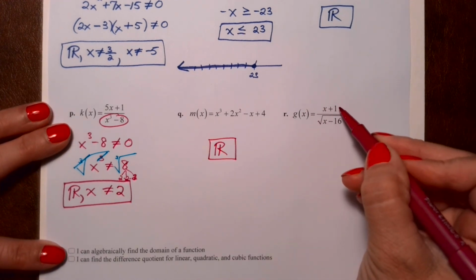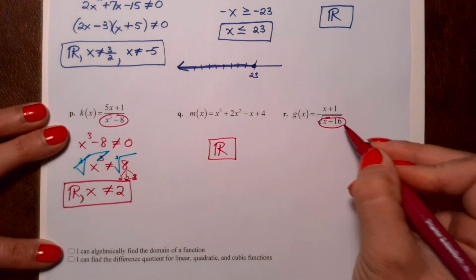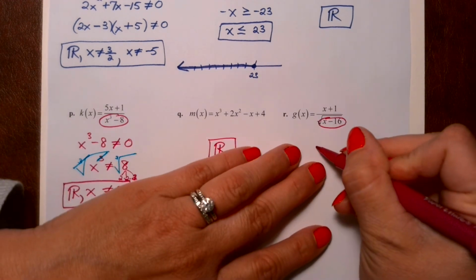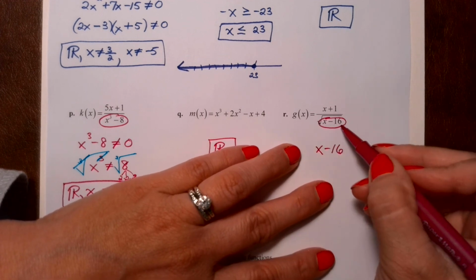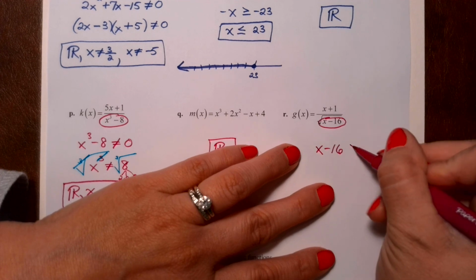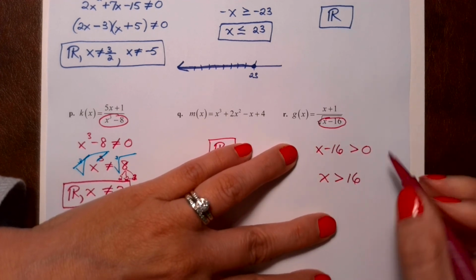I don't have a problem with numerators. It's when there are denominators. And this one happens to be in a radical. So this problem right here cannot equal 0 and can't use negatives. So you're going to just stick with the positives. x is greater than 16.